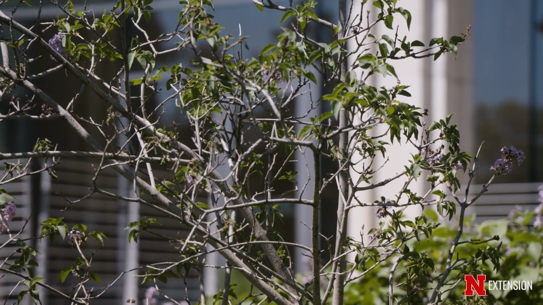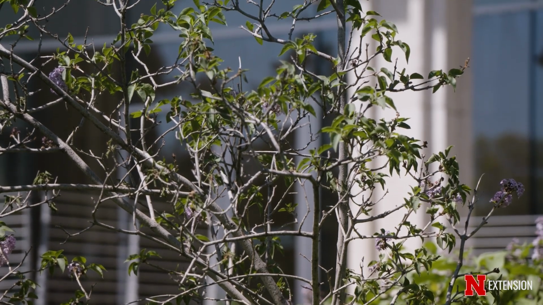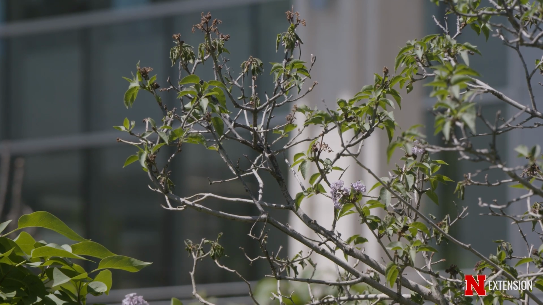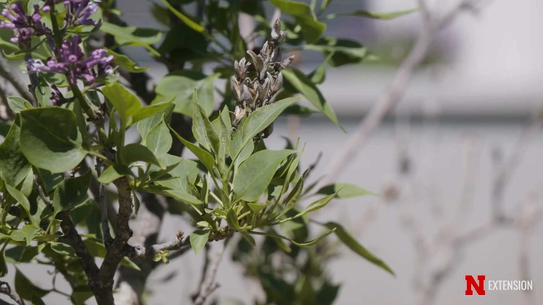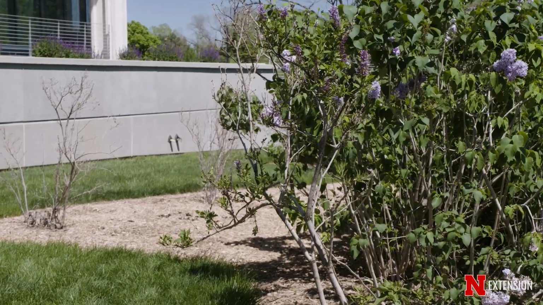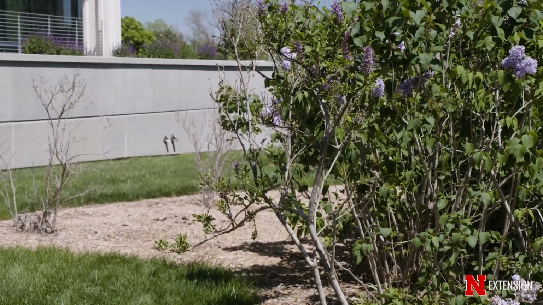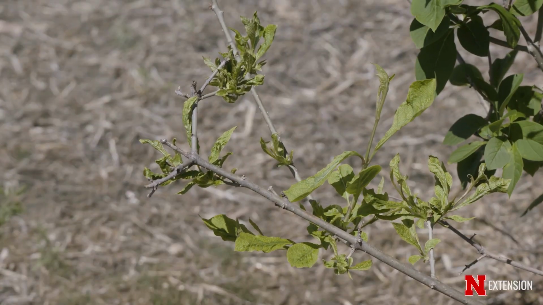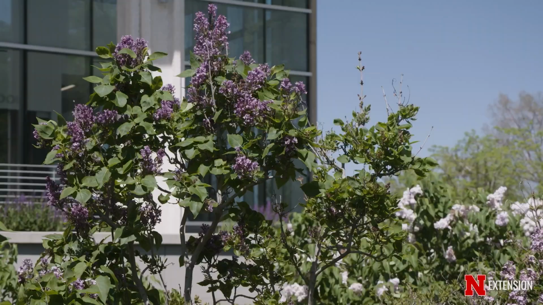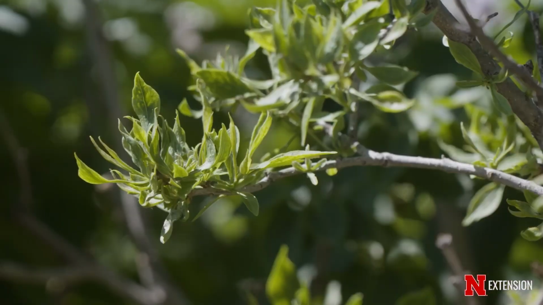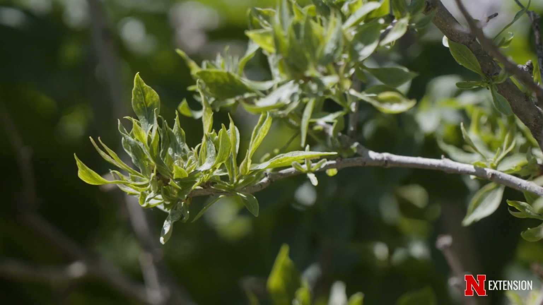Anybody who's familiar with aster yellows, one of our common diseases on prairie coneflowers, knows the only thing we can do is rip those flowers out. That's really the same control with lilacs as well. So pruning, removing that diseased tissue as quickly as possible is going to be your best bet in terms of control. And as always, the earlier we can detect any of these problems, the more options that we have.